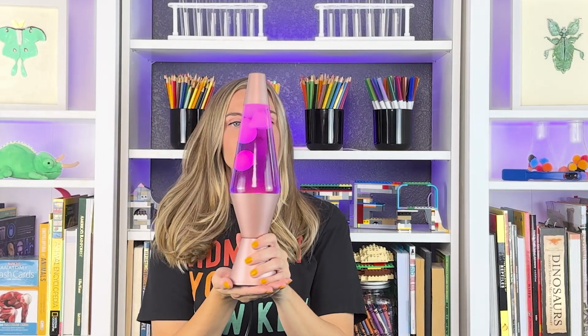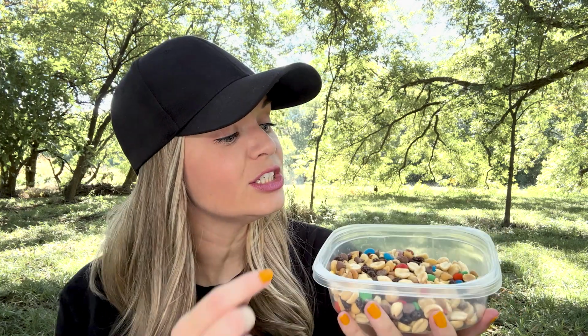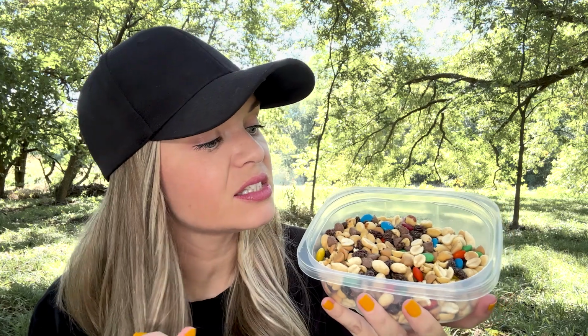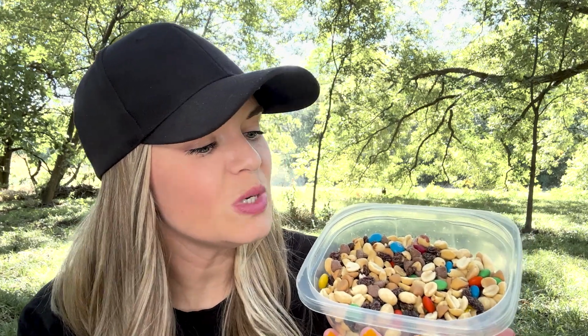Oh, crazy. My trail mix is a heterogeneous mixture. That's what makes it so easy to find those chocolate candies and unmix them or separate them from the rest of the mixture and eat those first. The candy, peanuts, and raisins all keep their identities.